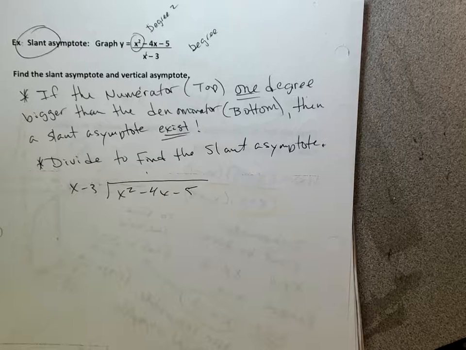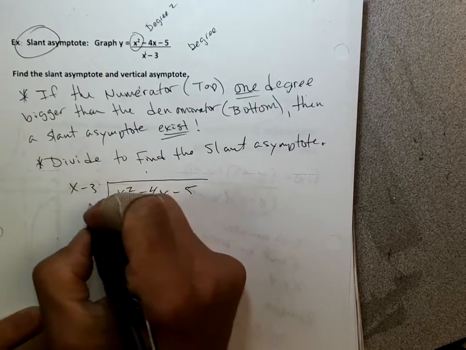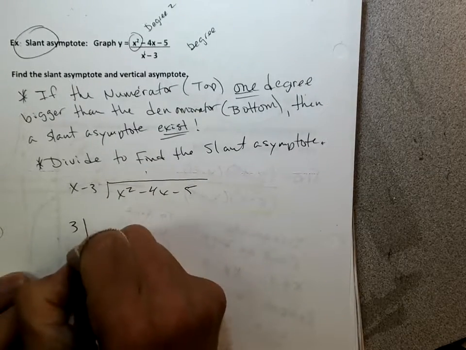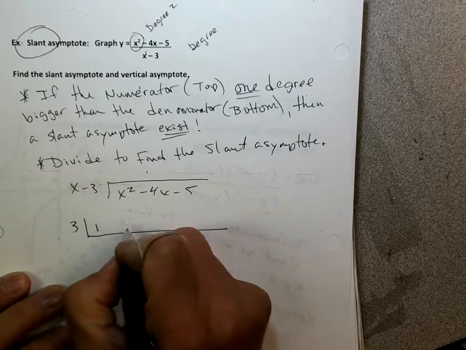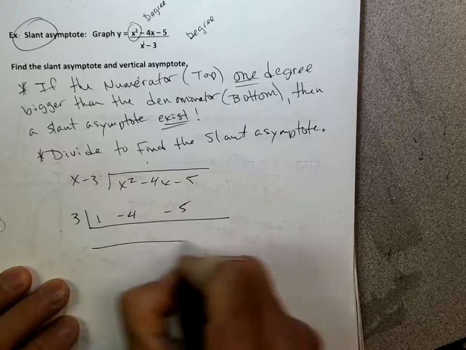Which we could, but hopefully somebody smart is going to say, Mr. Davies, can't we do synthetic division? Wouldn't synthetic division be a lot easier? So if we do synthetic division, we go 3, then 1, negative 4, negative 5. Remember how we did this?